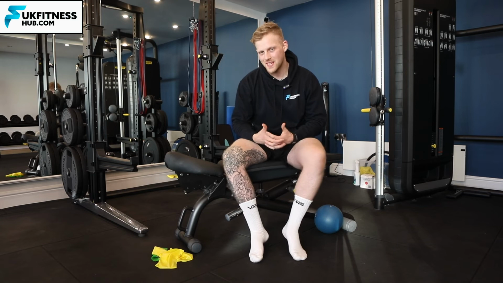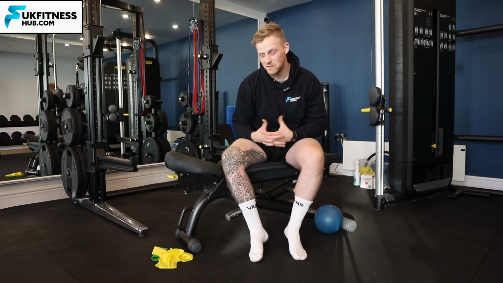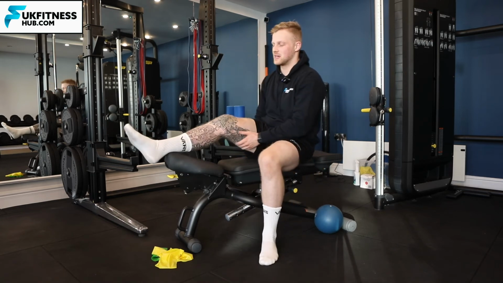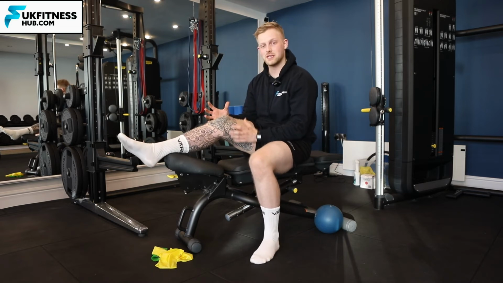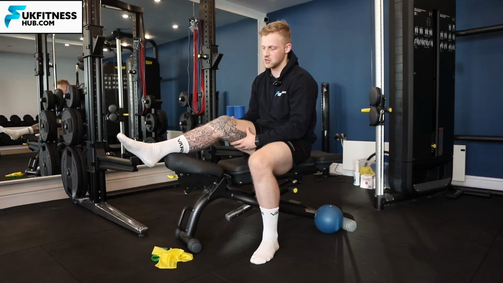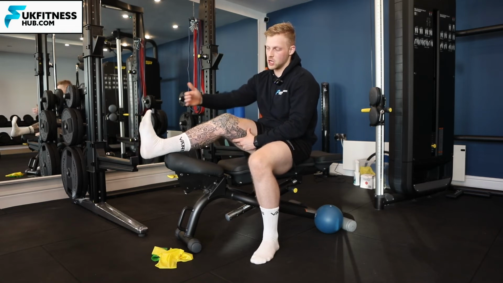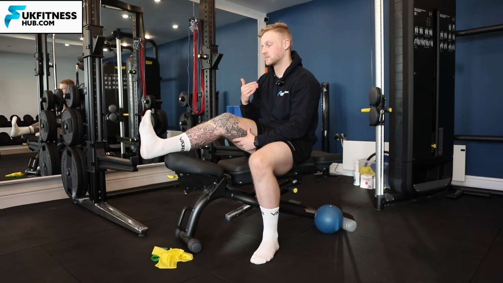Let's get onto the range of motion exercises and let's then get onto the strength exercises. So when we train up the ankle specifically during range of motion, what we want to do is work the 4 ranges and 4 positions of where the ankle goes. So into dorsiflexion, which is bringing the toes and foot towards my body.